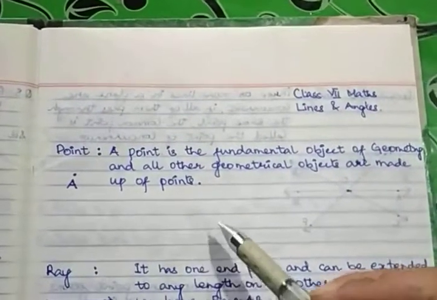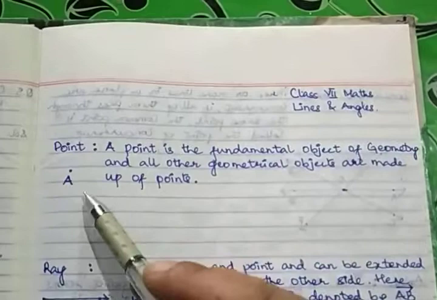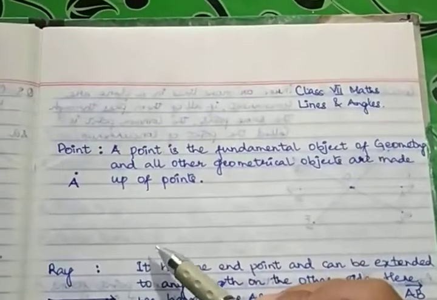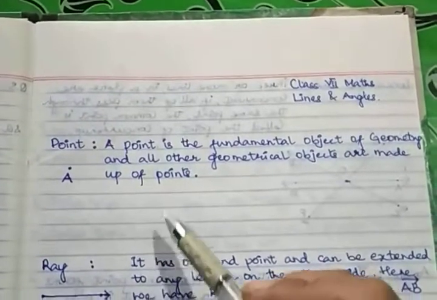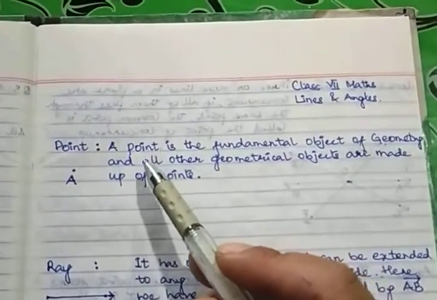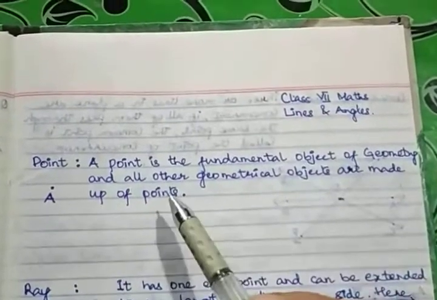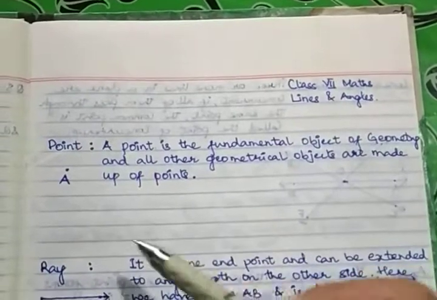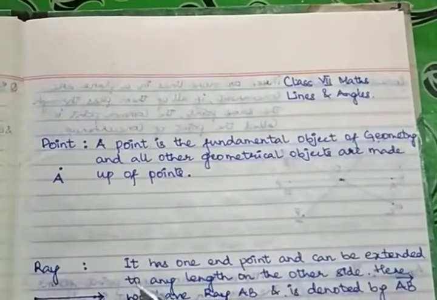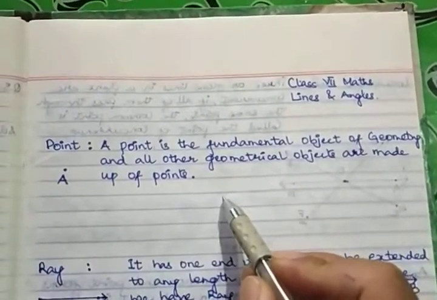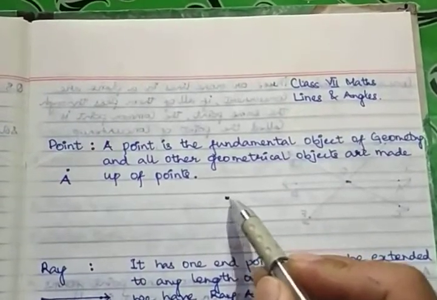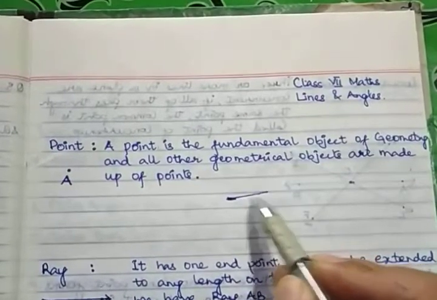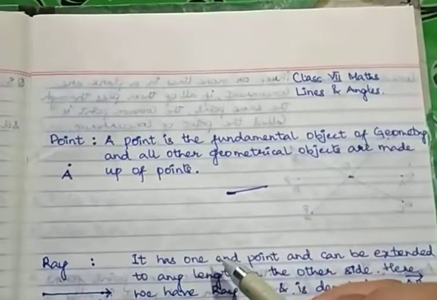What does that mean? This point is simple, the base of geometry. That is why it has been said a point is the fundamental object of geometry, and all other geometrical objects are made up of points. Now you can ask me how all other geometrical objects can be made up of points. If I make a point here, similarly a point here, and without giving any spaces I make points, can I make a straight line? Can I make a line from points?